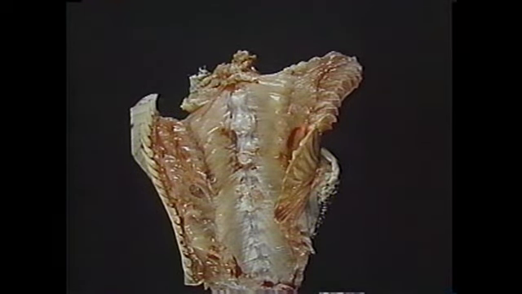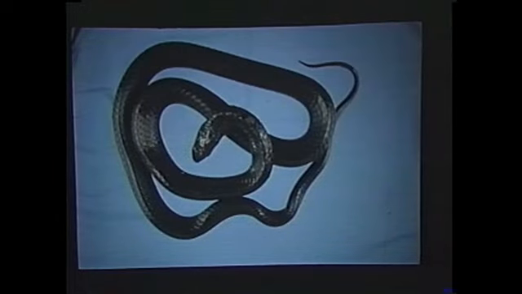Here's a case of sclerosing discospondylitis or spondylosis affecting portions of the vertebral column of another snake.